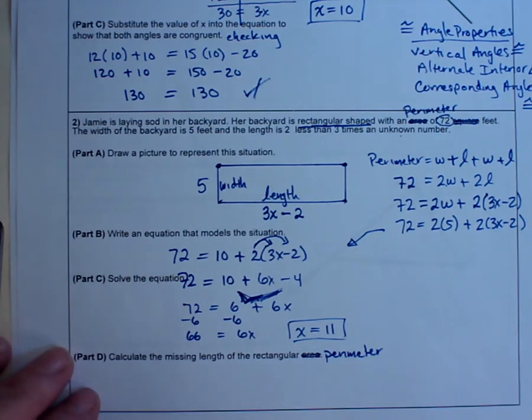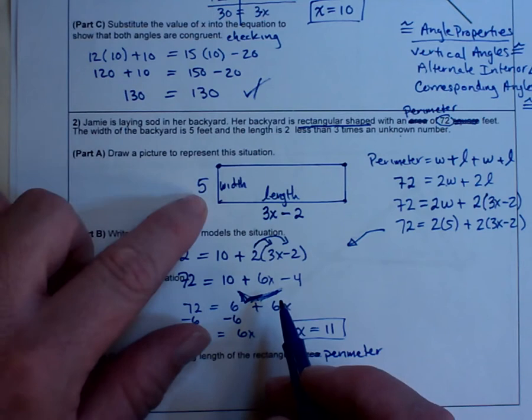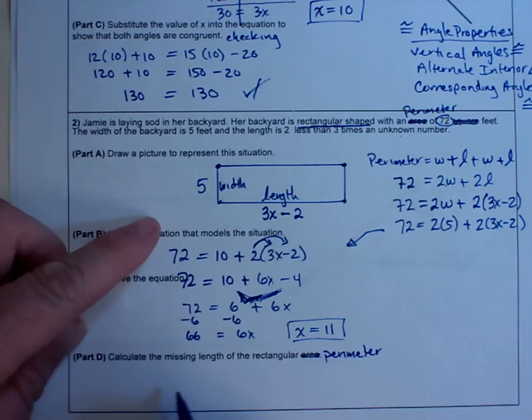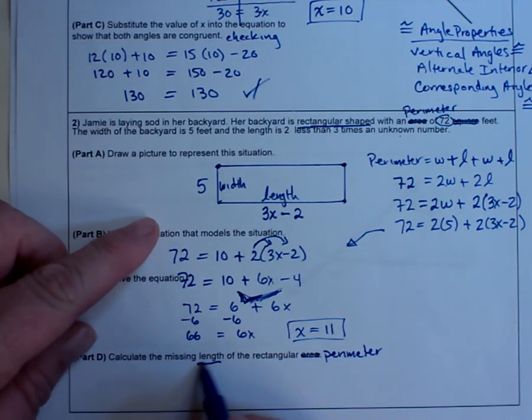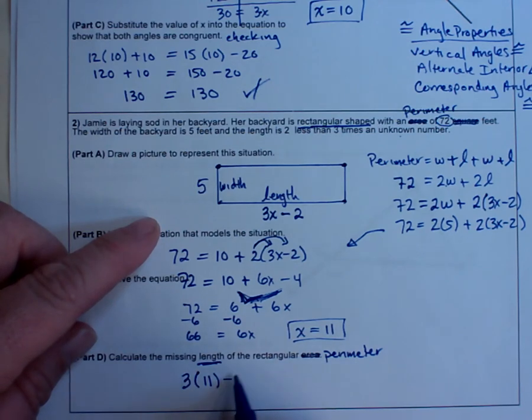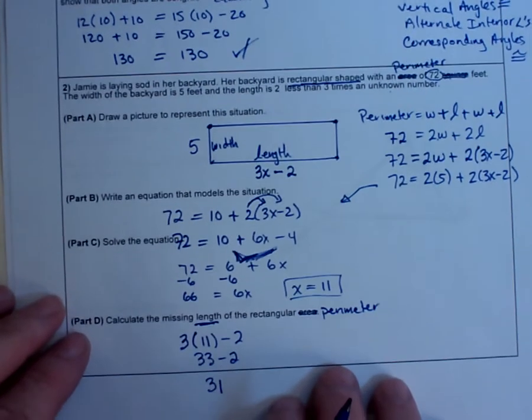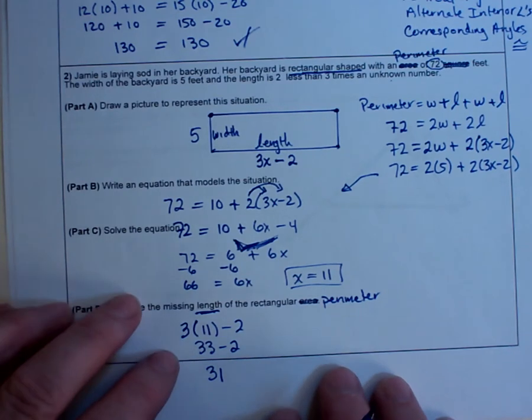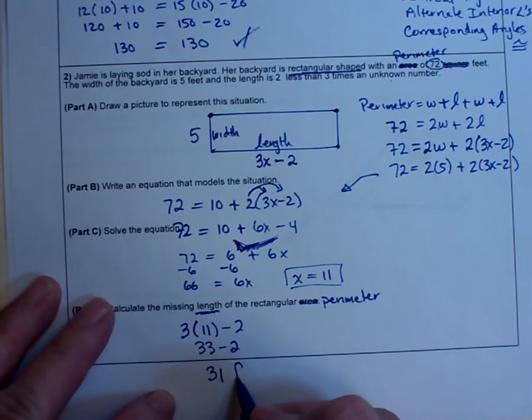Okay, so we already knew that the width was 5 feet. Now we need the length. Well, the length is 3 times 11 minus 2. 33 minus 2 is 31. Sorry, I ran out of room. And it's important that we put what units it is. It's in feet.